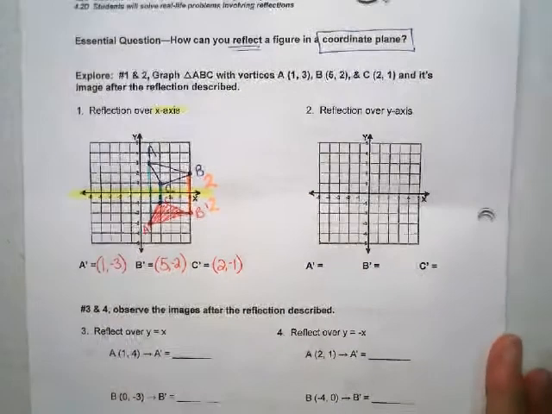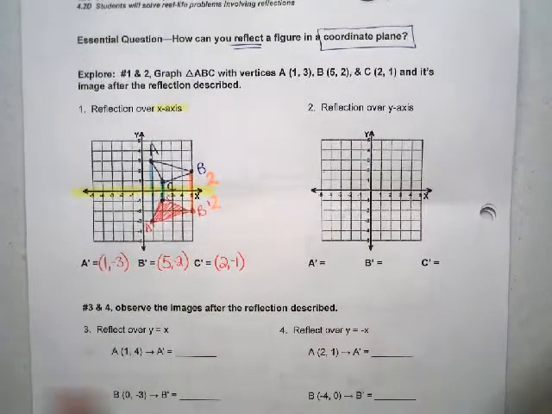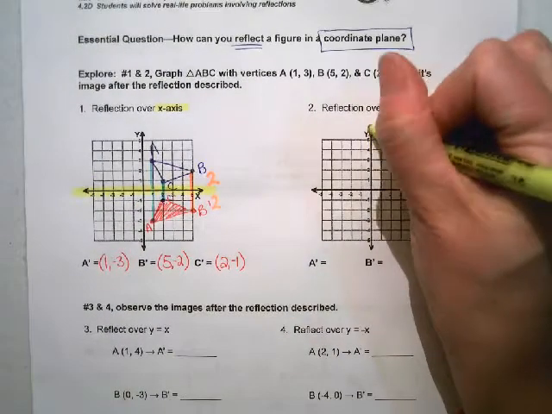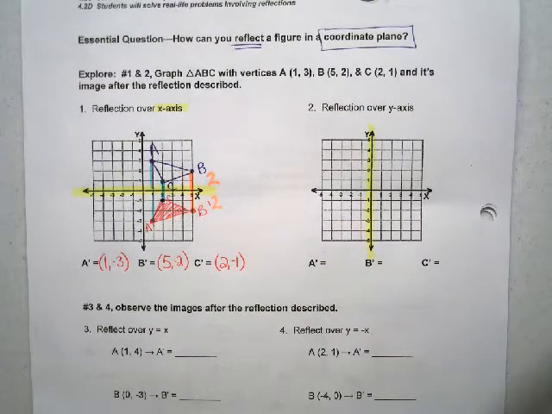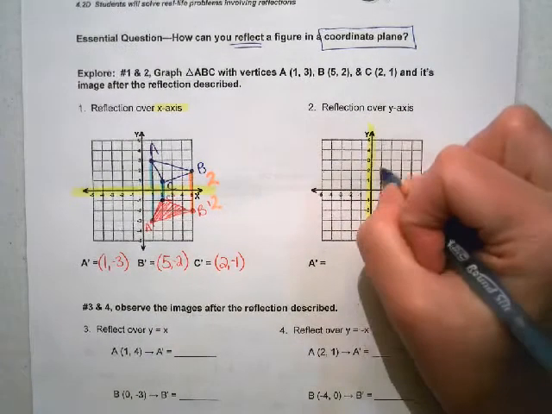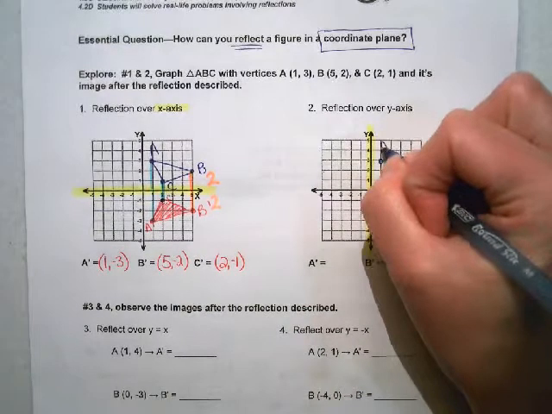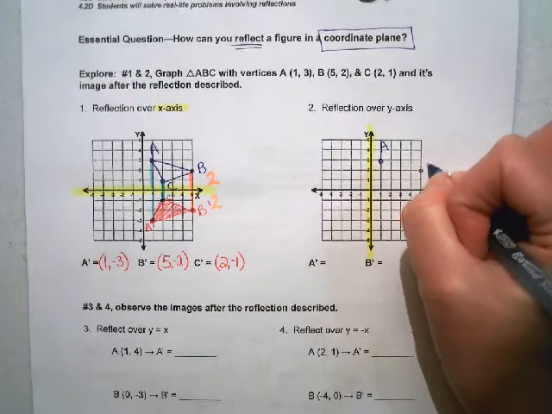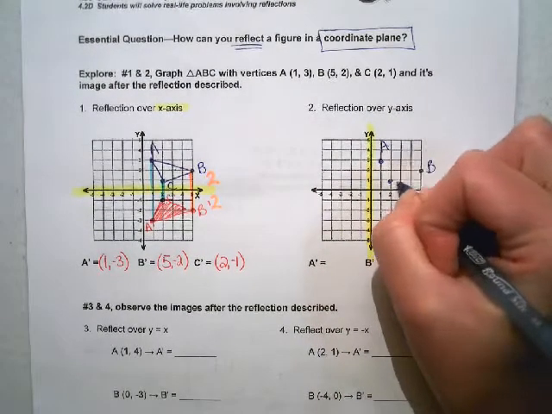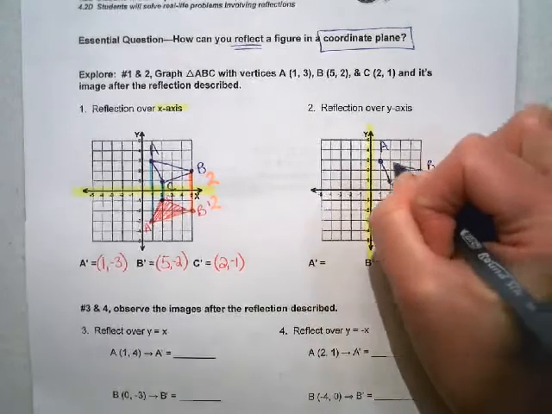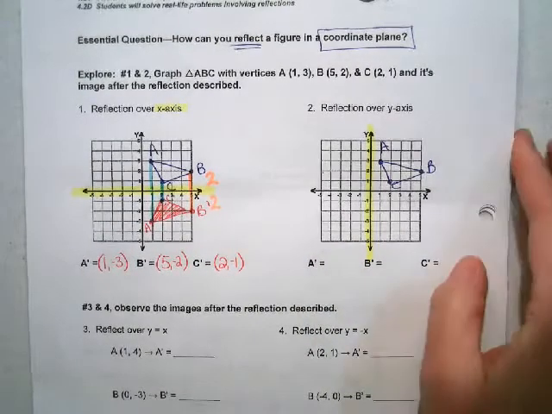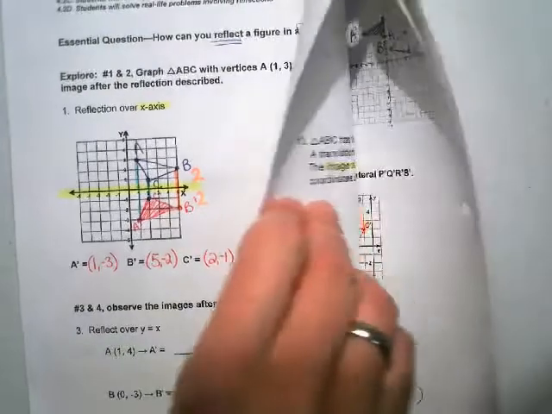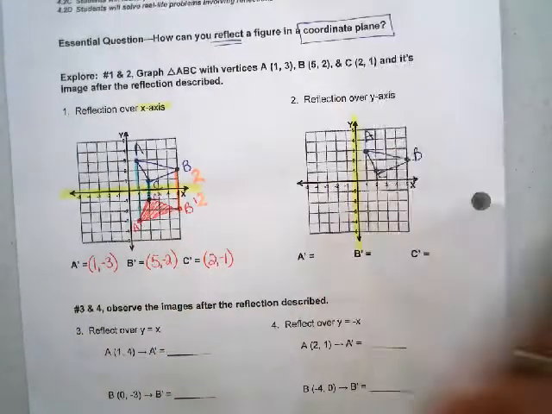All right, now I want you to do the same concept here, only we're going to reflect it over the y-axis. So you have to graph the original triangle again. Notice it's the exact same triangle. Now instead of folding it down, we've got to fold our paper across this way.